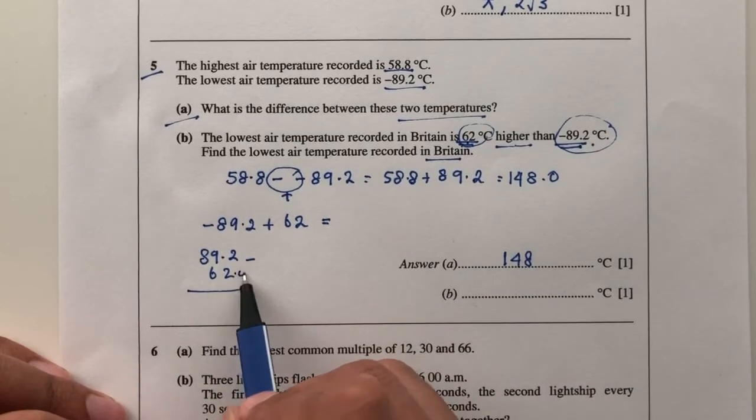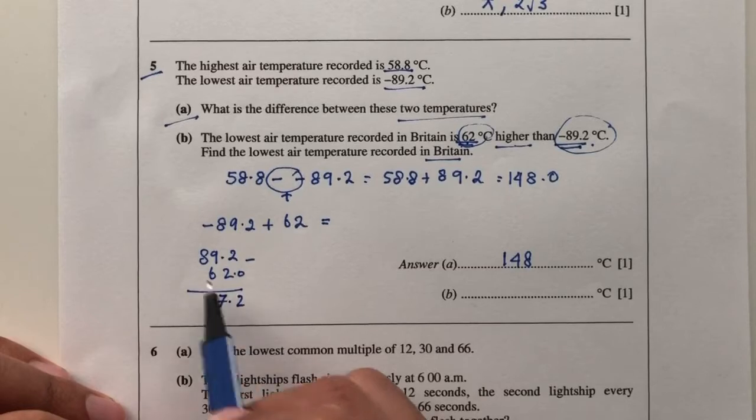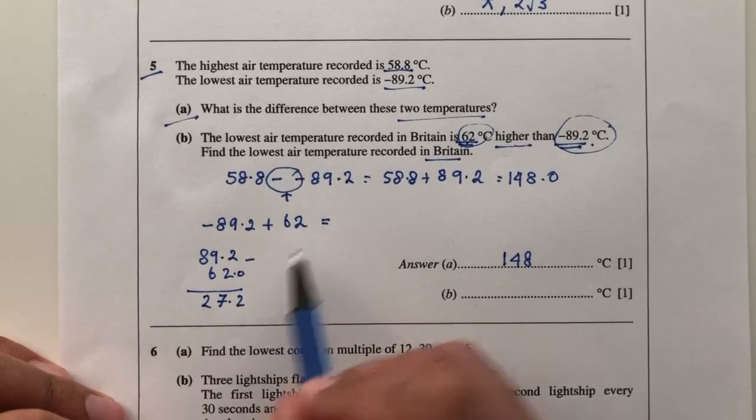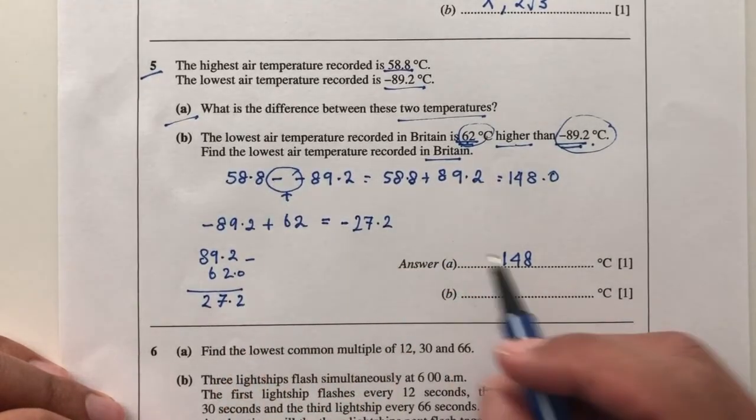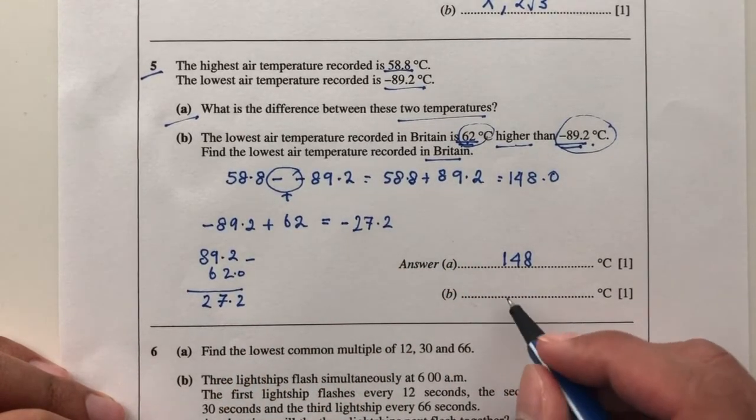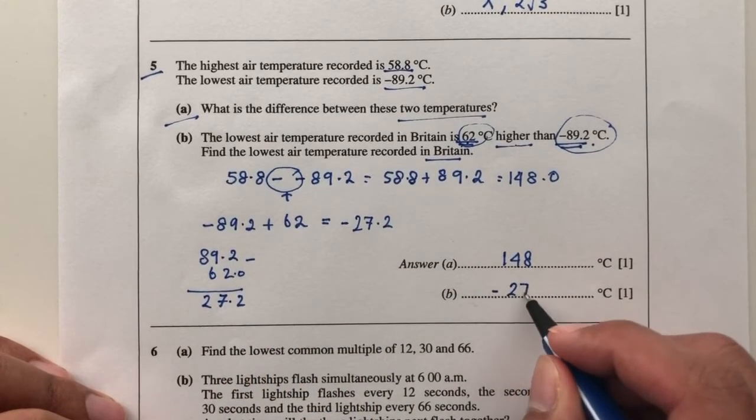So 2 minus 0 is 2, 7, and then 2. So you will have minus 27.2. That's the temperature in Great Britain, minus 27.2.